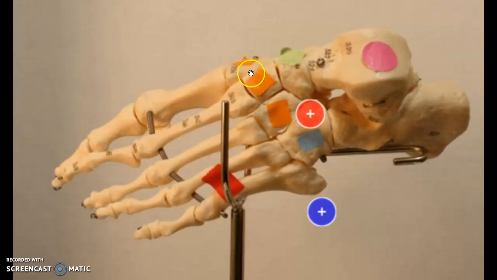Now, this row, these are cuneiforms. This is the medial cuneiform. This is the lateral cuneiform. This is the intermediate cuneiform.